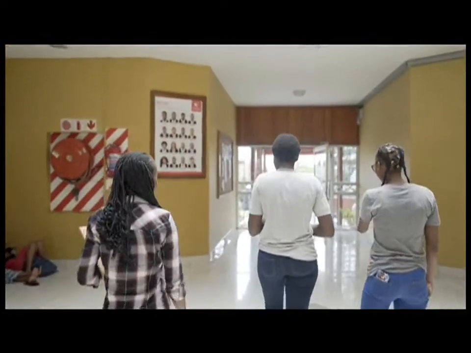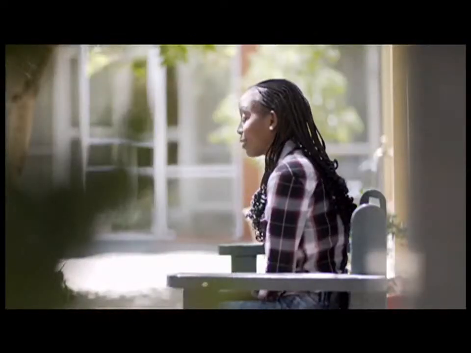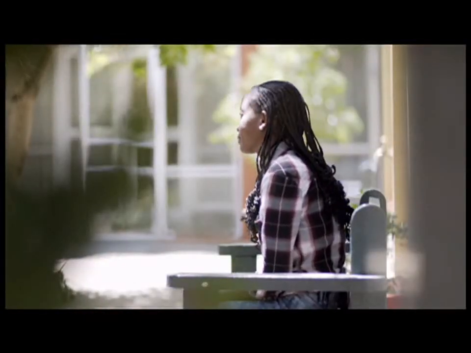It is EduVision's goal to prepare and guide learners in order to make the modern world they are living in accessible to all.